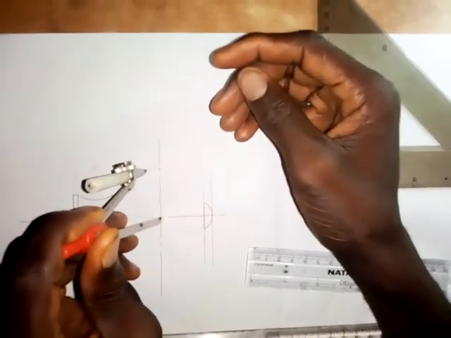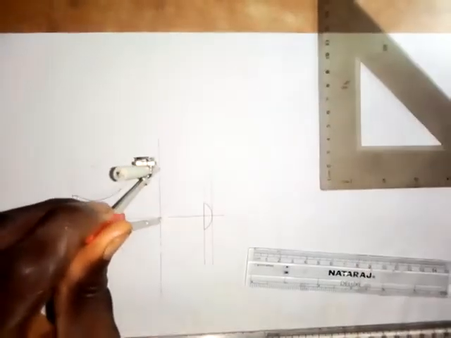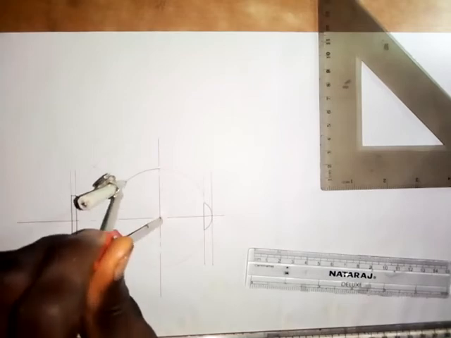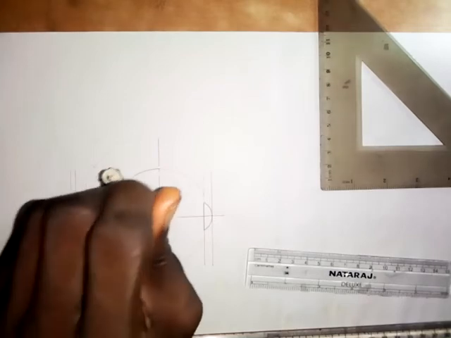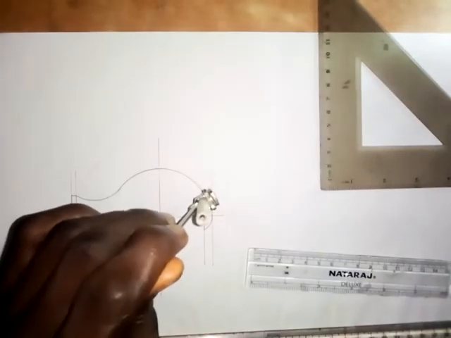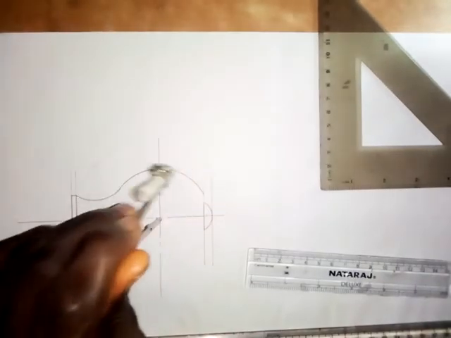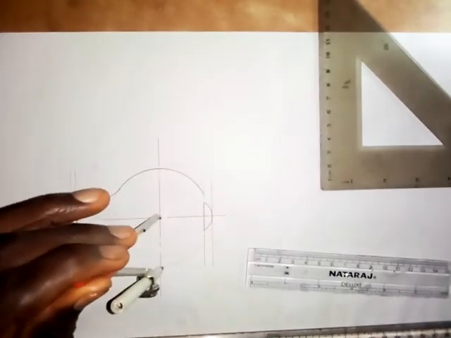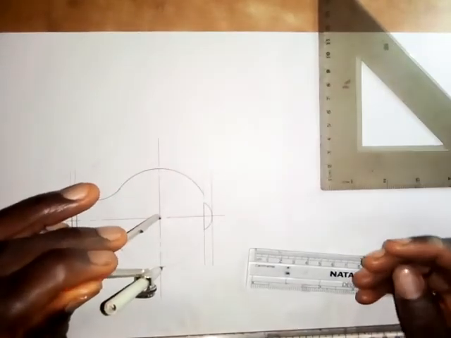All right, so we make this thick. Then here also we do the same thing.